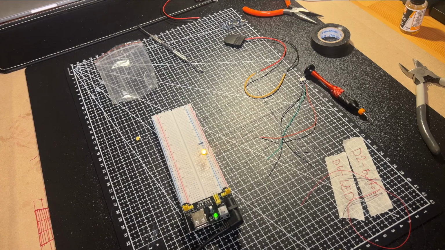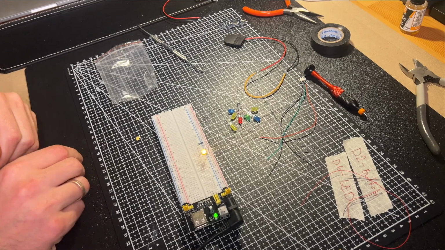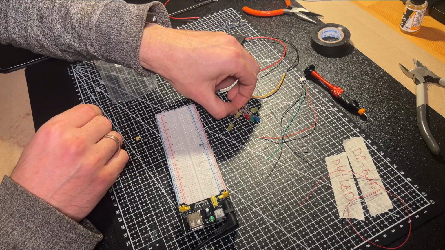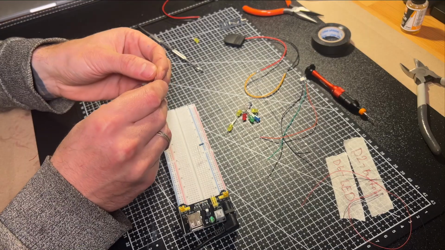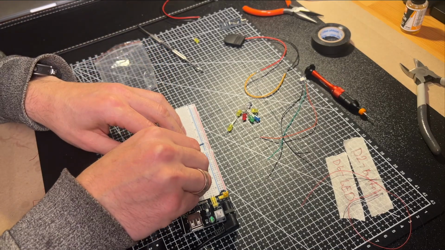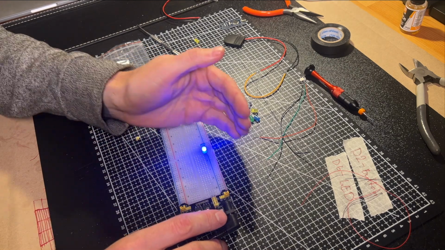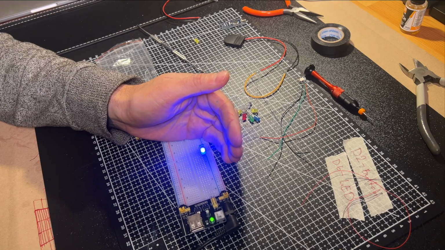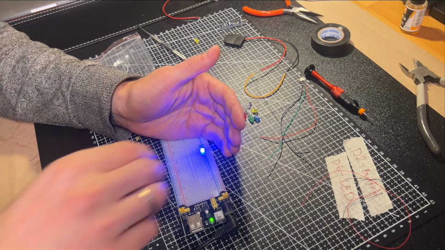There are a lot of different colors and types of diodes you can use for your projects. You just choose whatever is interesting to you. Again, see two legs, one short, one long, and we're using the long one here, the short one here, bam. So it's lighting. Quite bright, deep blue color.